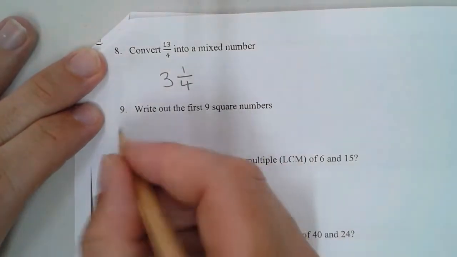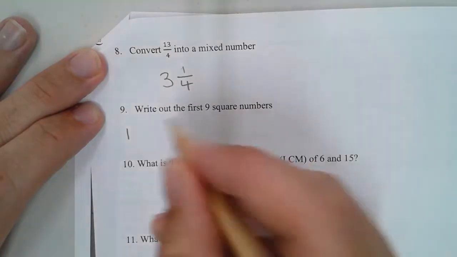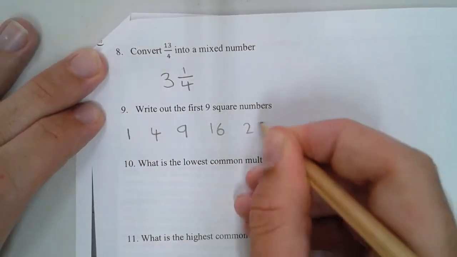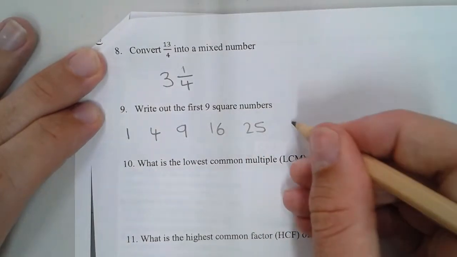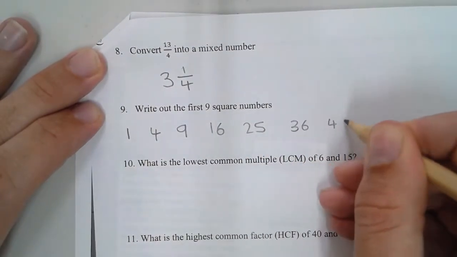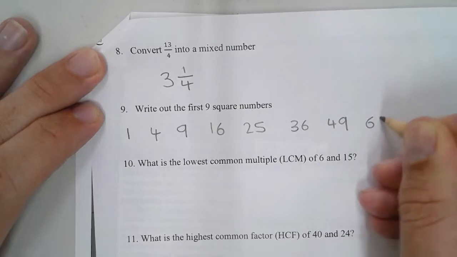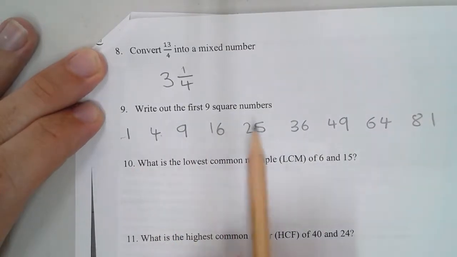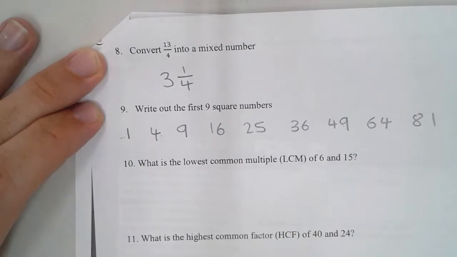So 1 times 1 is your first square number. Then it's 2 times 2, 3 times 3, 4 times 4, so 16, 25, 6 times 6 is 36, 7 times 7 is 49, 8 times 8 is 64, and 9 times 9 is 81. 1, 2, 3, 4, 5, 6, 7, 8, 9.